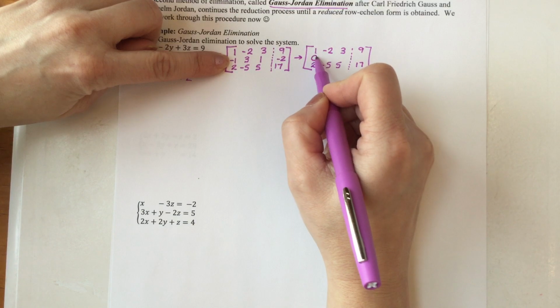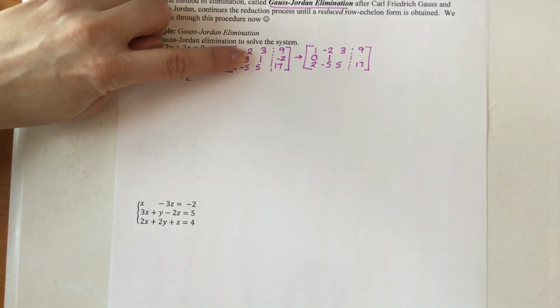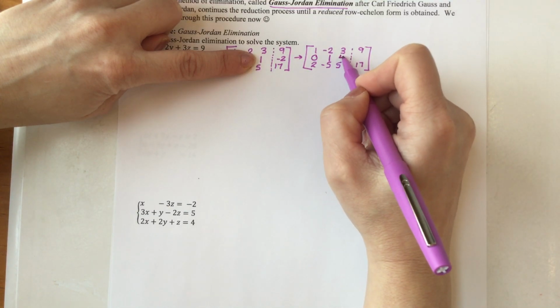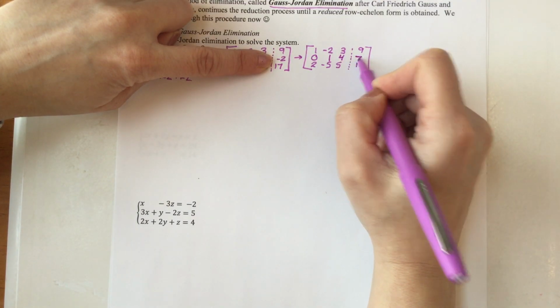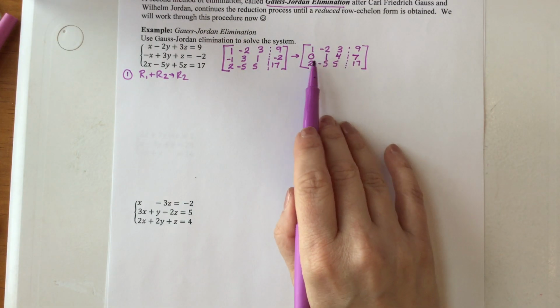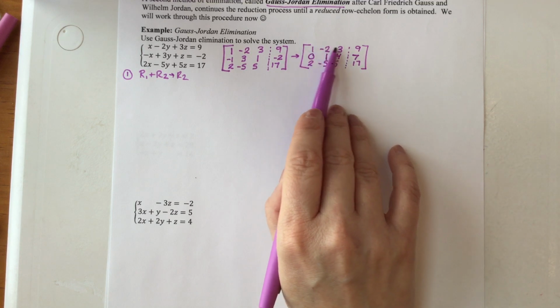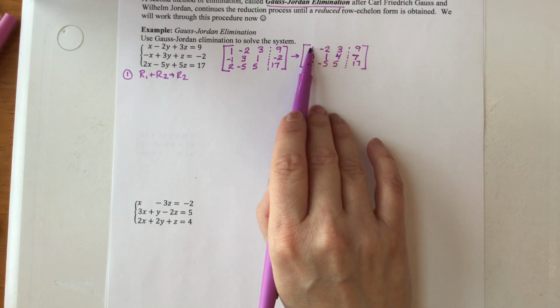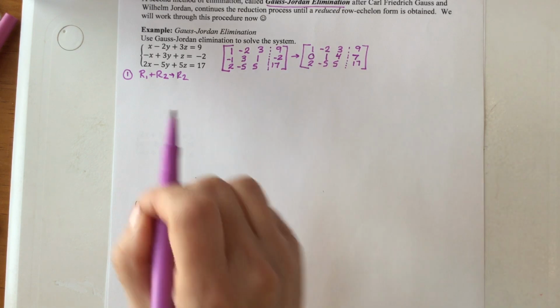1 and -1 becomes 0. -2 and 3 becomes 1. 3 plus 1 becomes 4. 9 plus -2 becomes 7. Okay, now this is nice. I already have that 1. I want this to become a 0. Right now, this is a 1, so if I multiply the top by -2 and add it to the bottom, I get a 0, and I want that 0 in row 3.